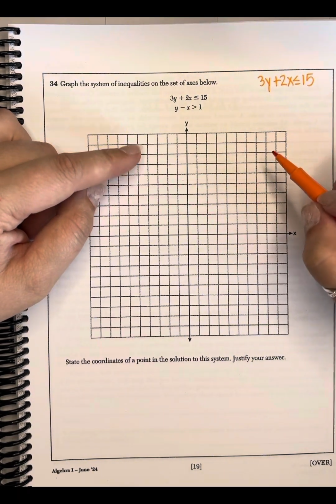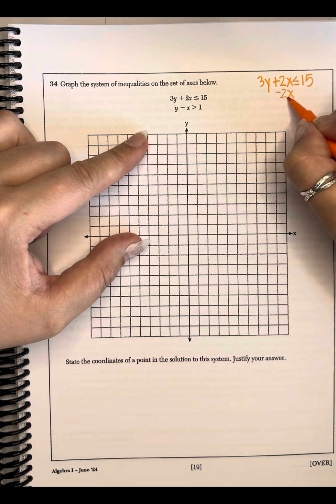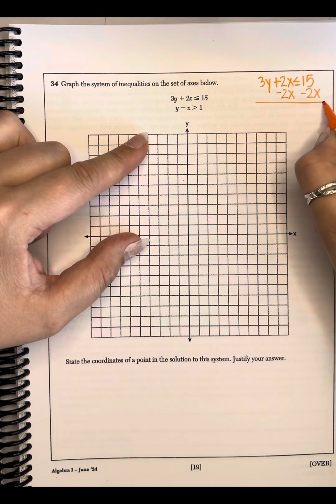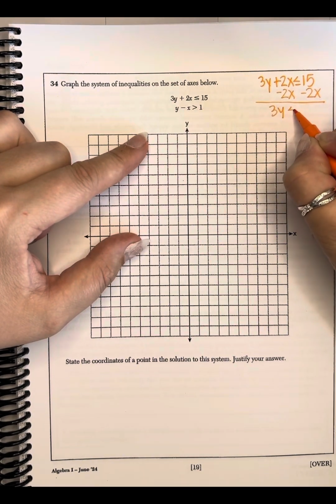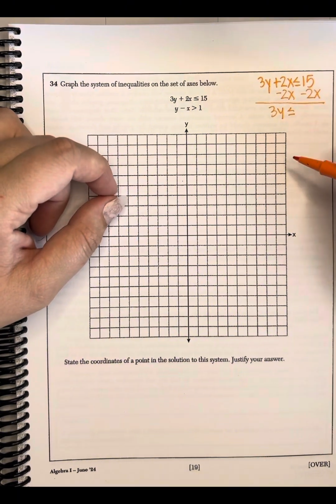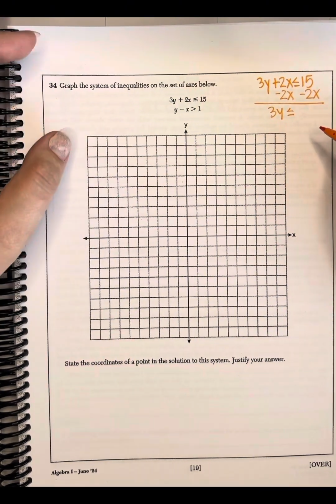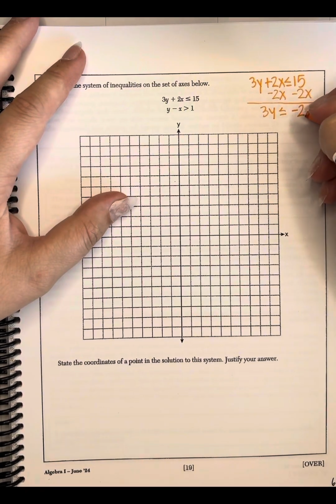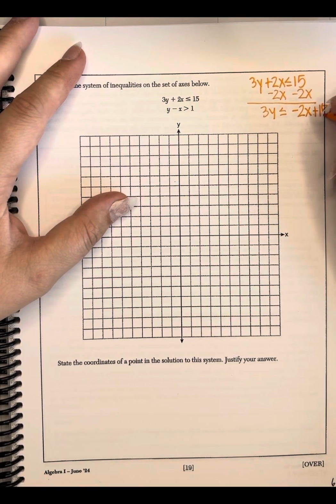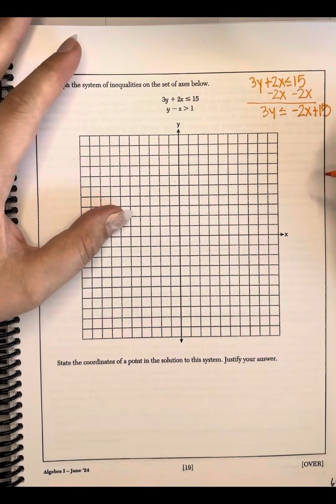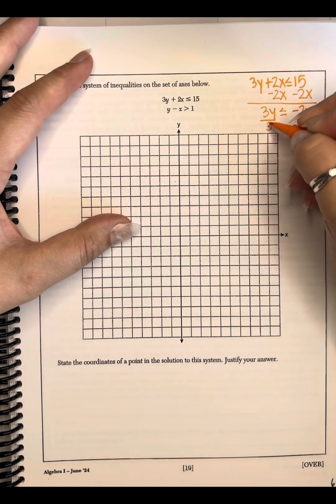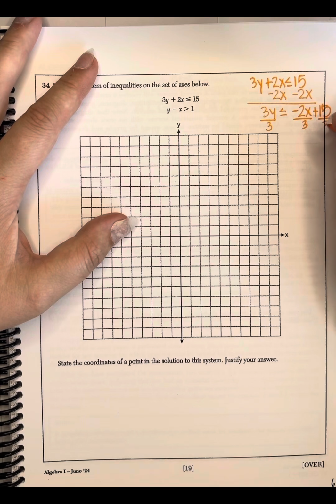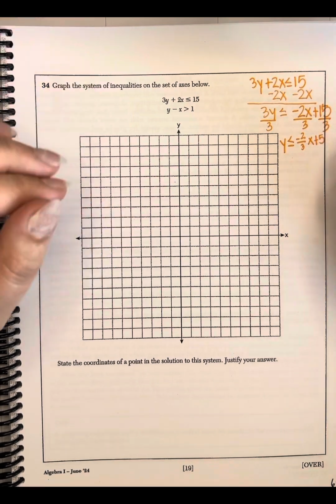My goal is to get this y by itself. So first I'm going to move this 2x, minus the 2x on both sides. 3y is less than or equal to... Do not change the inequality to an equal sign. That's not how that works. I usually put the x term first. You could write it the other way, it doesn't matter. And divide every single thing by 3. Y is less than or equal to -2 over 3x plus 5.